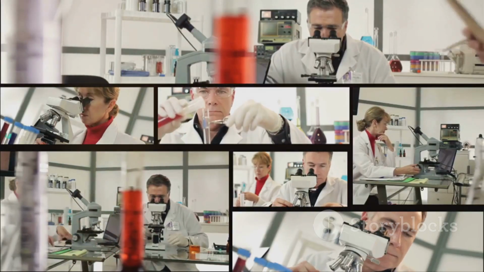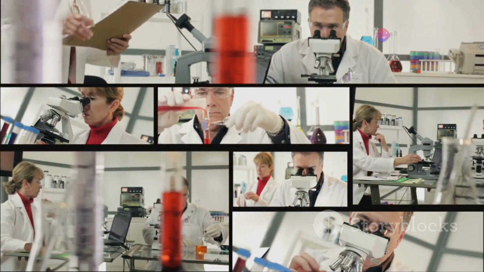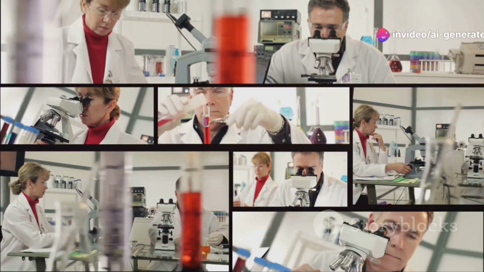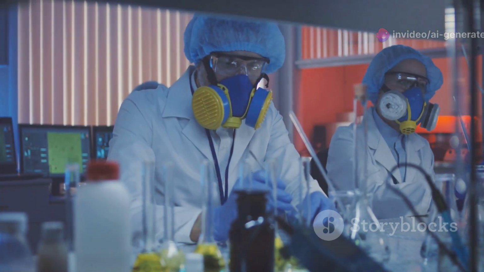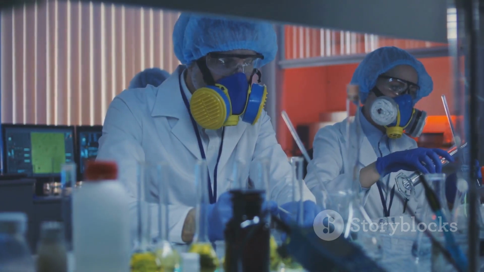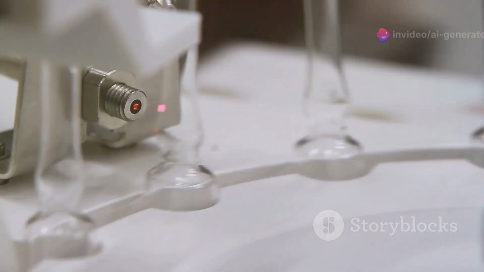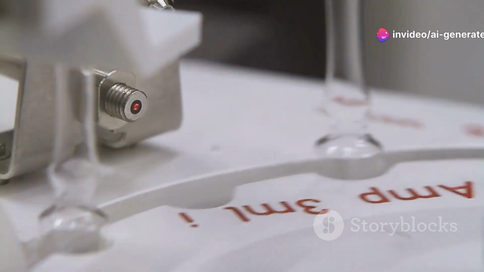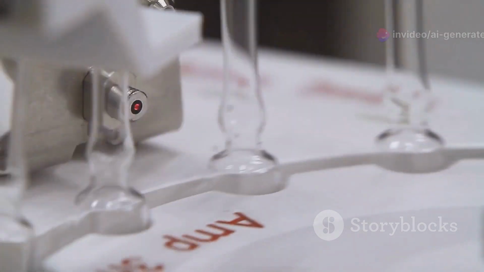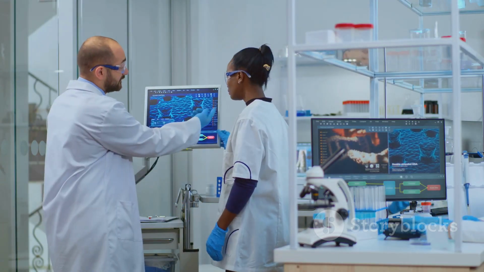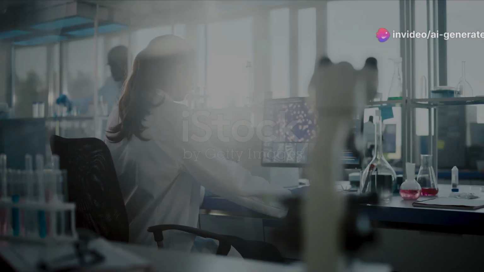The scientific method has led to countless discoveries and advancements in various fields of science. Solve problems. Scientists use the scientific method to address practical problems and develop solutions. Improve technology. Many technological innovations are based on scientific research and discoveries. Promote critical thinking. The scientific method encourages critical thinking and evidence-based reasoning.